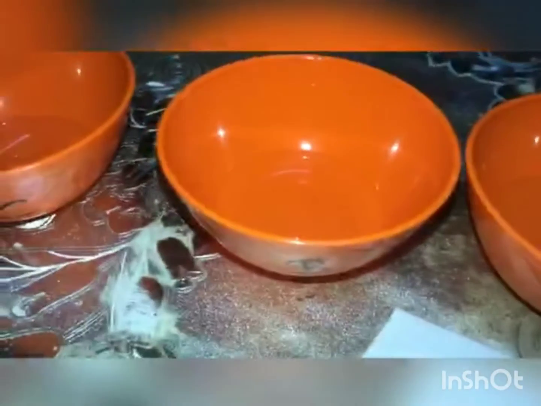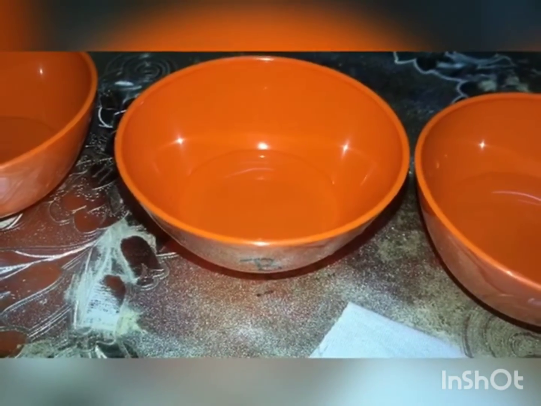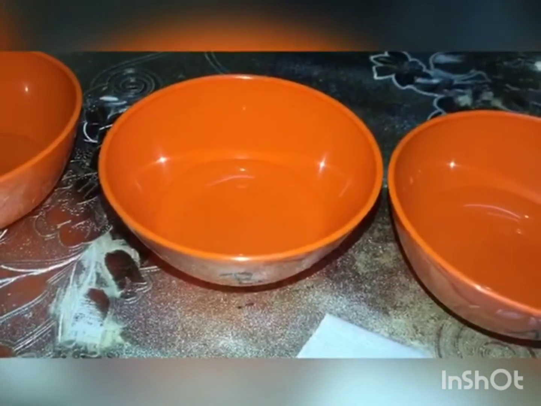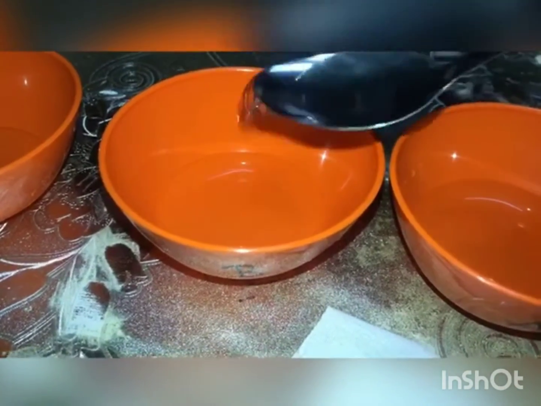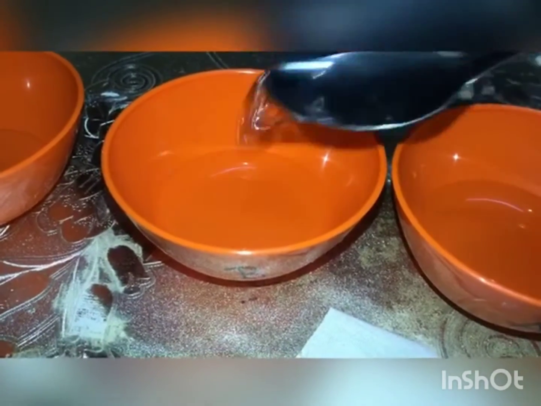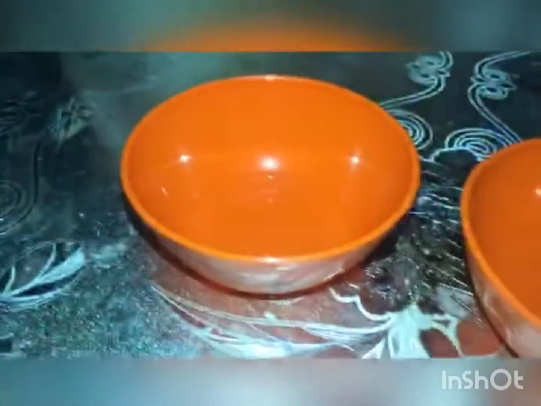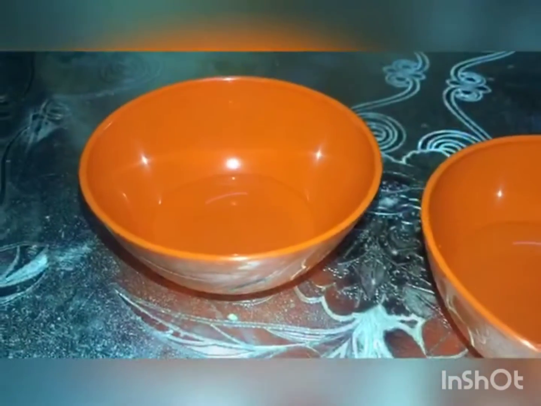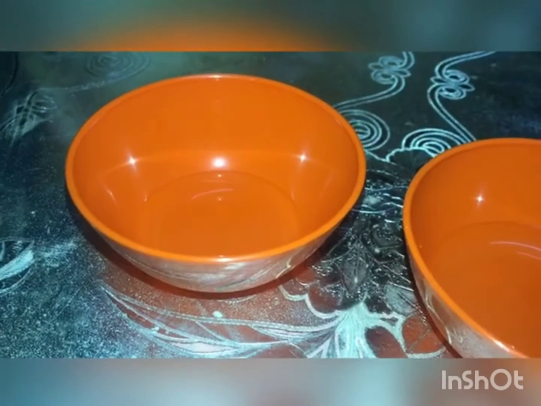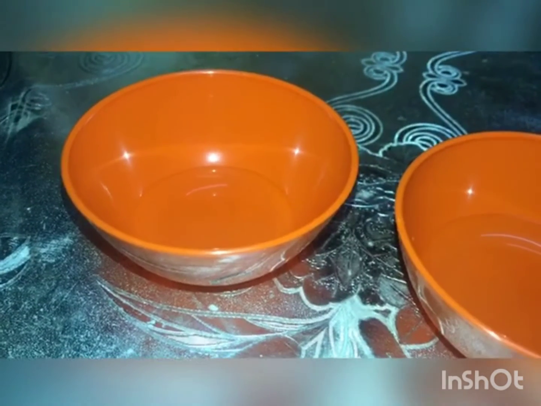For container B, I will put 3 ml of water. For container C, I will put 4 ml of water.